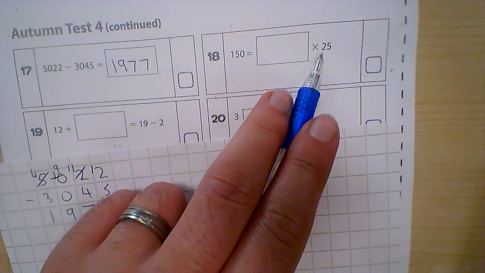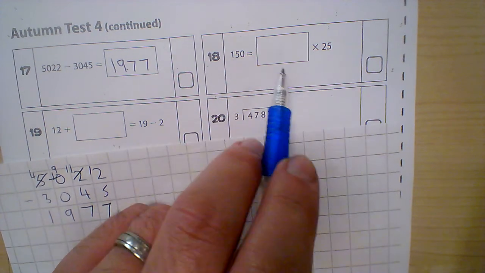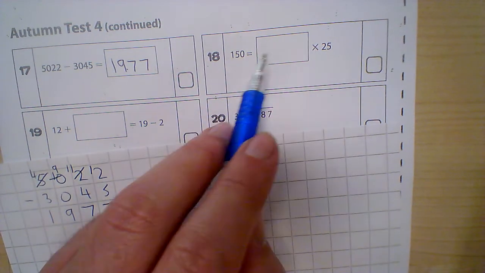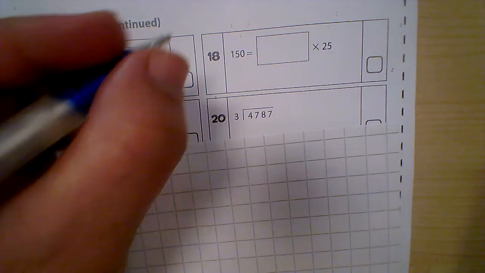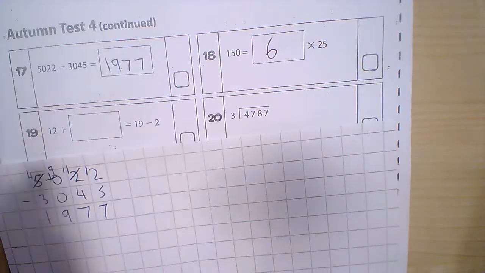Number 18. 150 equals something times by 25. So we're saying how many 25s go into 150? Well, I know that 4 times by 25 is 100. I need 150. It will be 6 of them.